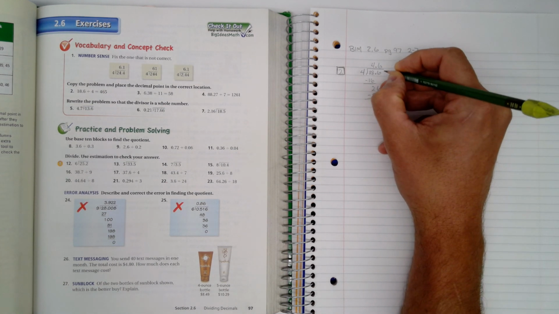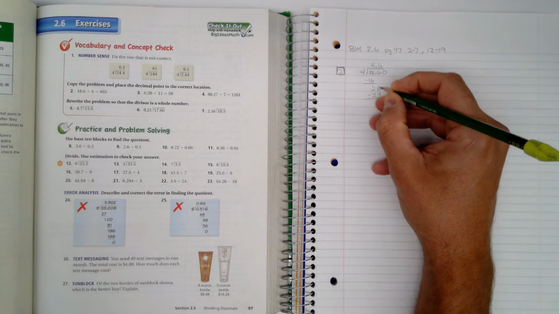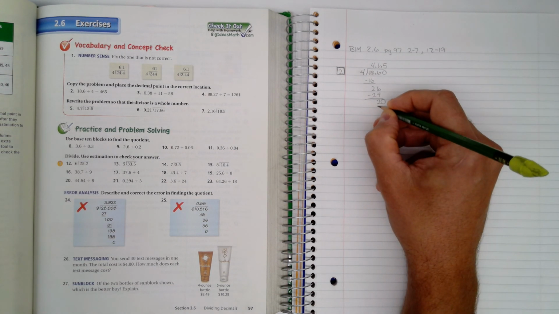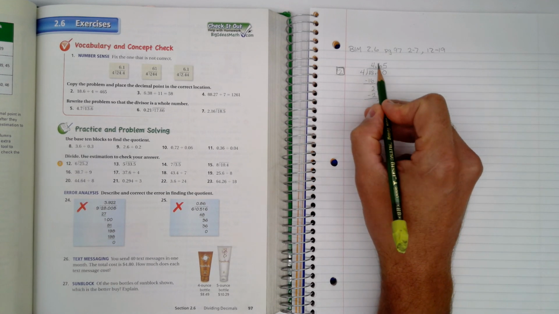So that means I have to put a 0 here and drop it down, which is 20. 4 goes into 20 5 times. And 4 times 5 is 20. 20 minus 20 is 0. We're done. So the correct answer here is 4.65.